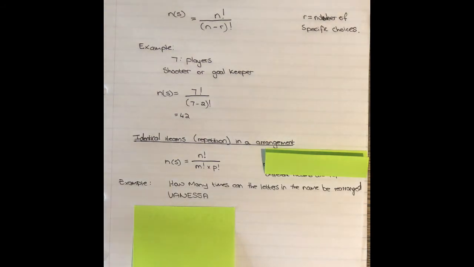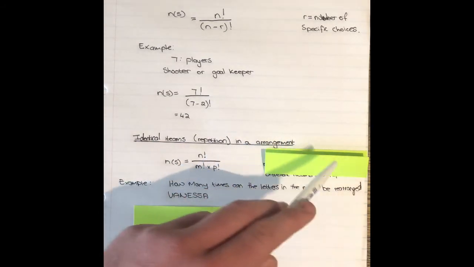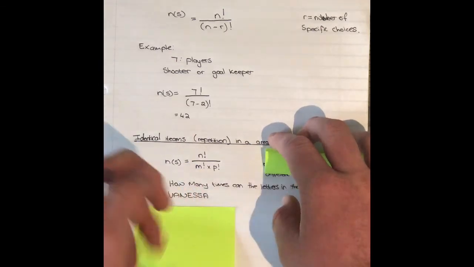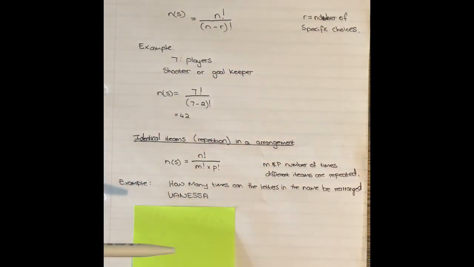Now, moving on to identical items, repetition in arrangement. This speaks to the number in the sample space being equal to n factorial over m factorial times p factorial, where the m and the p speak simply to the number of times different items are repeated. Let's look at another example, with another name, Vanessa, shall we?